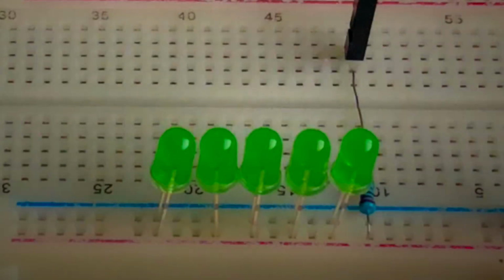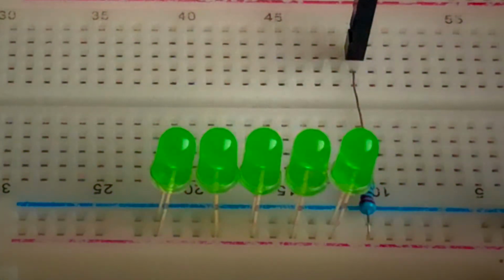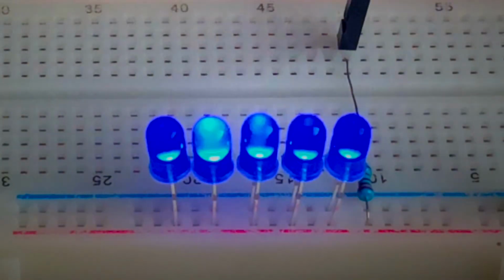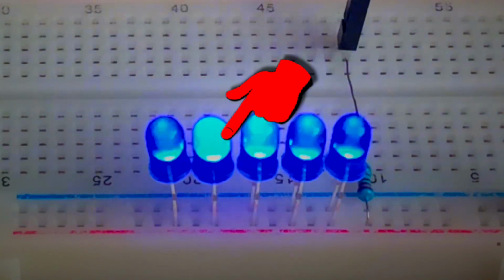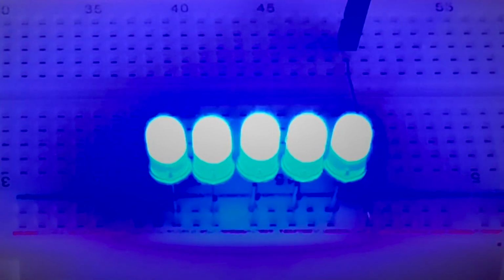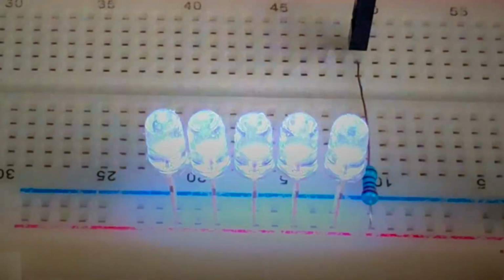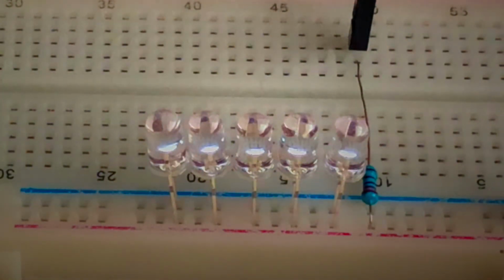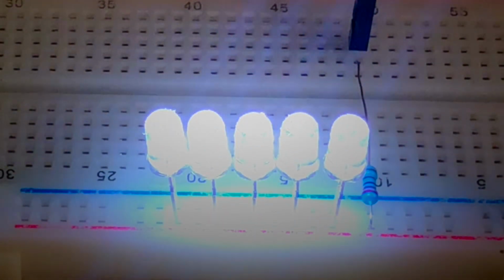I connected 5 LEDs in parallel, trying 5 different colors. Sometimes at very low current, they are not exactly shining at the same brightness, as you can see here from the blue LEDs. However, at normal brightness, you don't see any difference. That is saving me a number of serial resistors for the illumination of a project using several white LEDs.